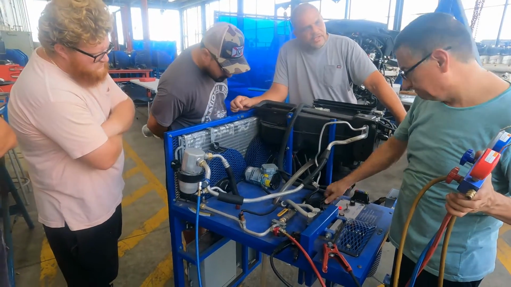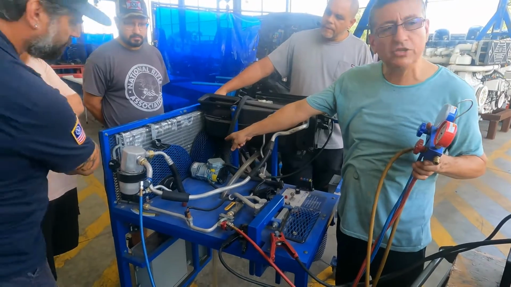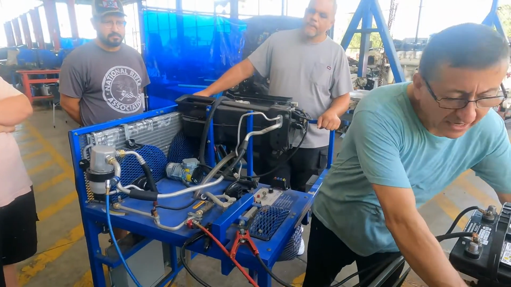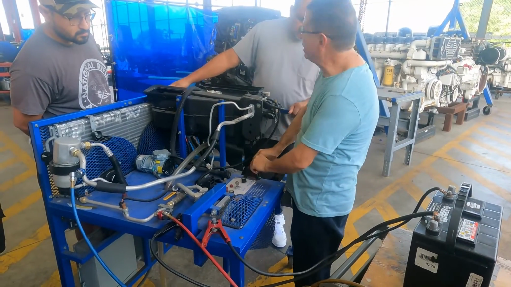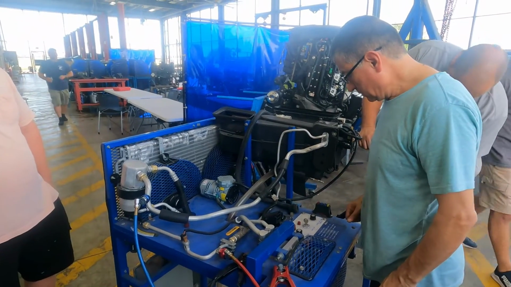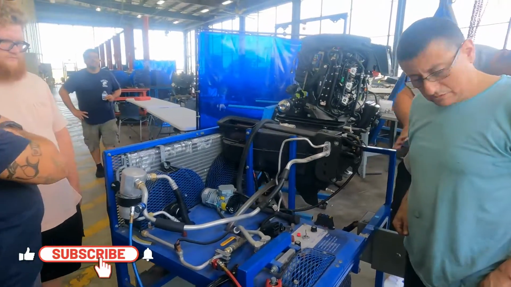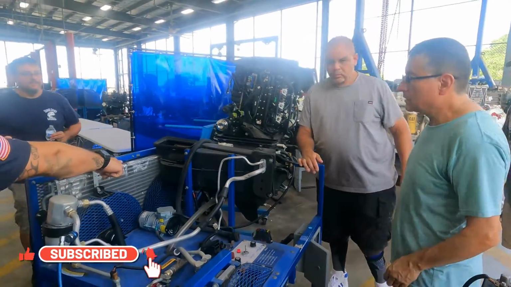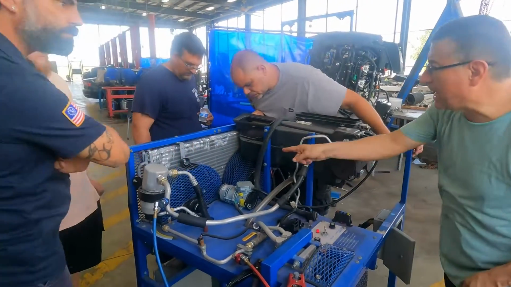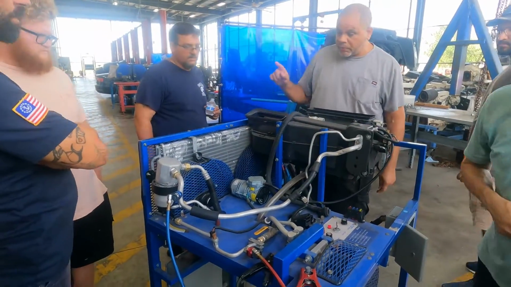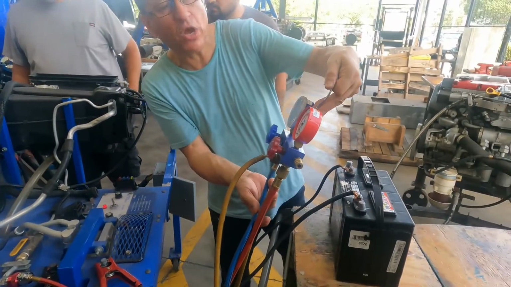Okay, we are going to check the fan. The fan's not turning. That's the problem. You see? Okay, we are going to check if one of the fuses is broken, the fuses related to the fan. Which one? It's not working. Oh, that one starts. That one didn't work before. Okay, and now the pressure is around 280.